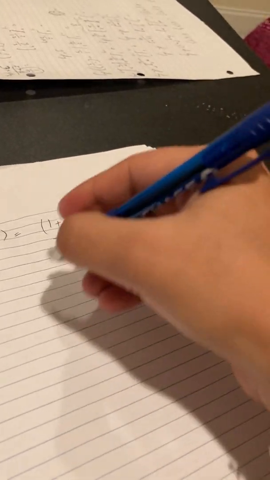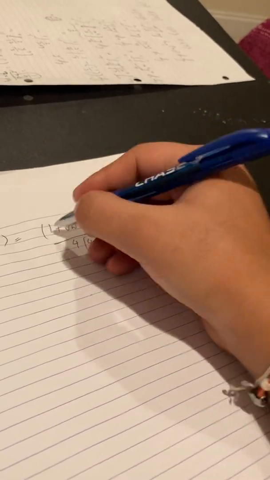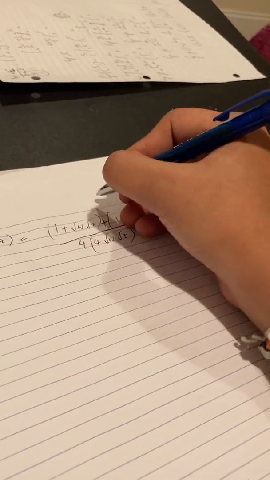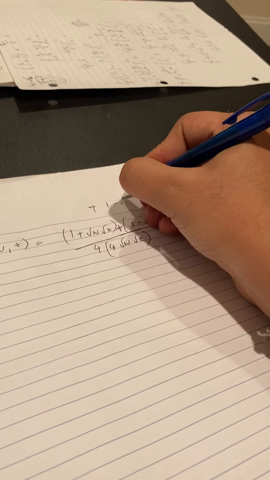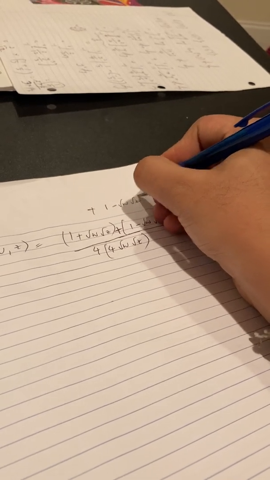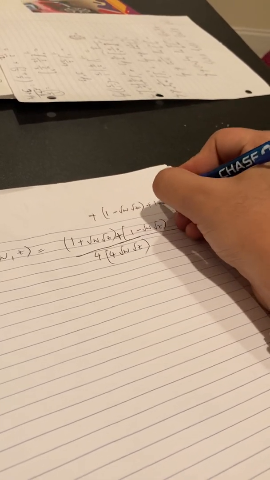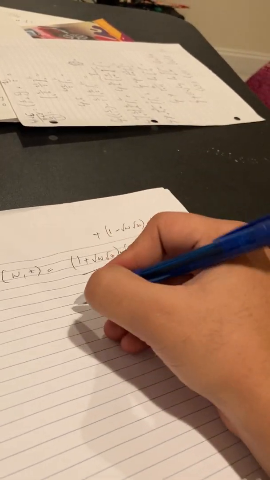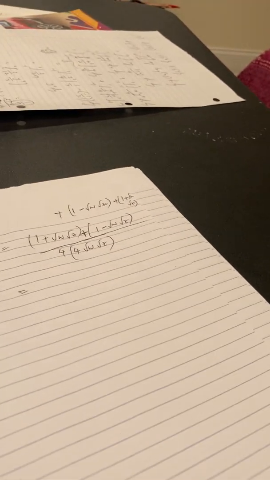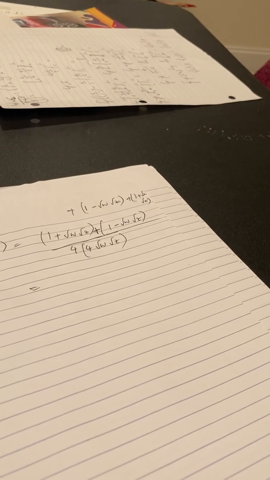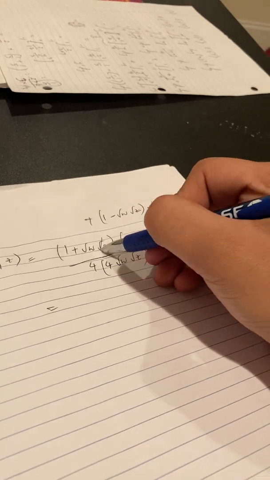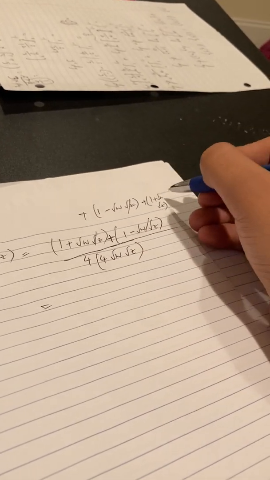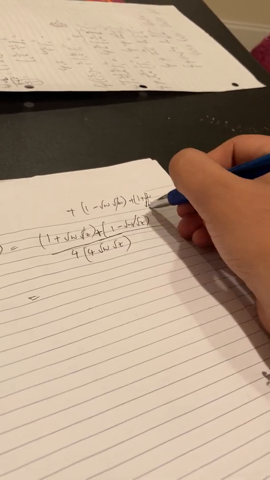Plus 1 minus root w root z plus 1 plus root w root z. Okay, so this turns out to be, I can cancel out these terms.